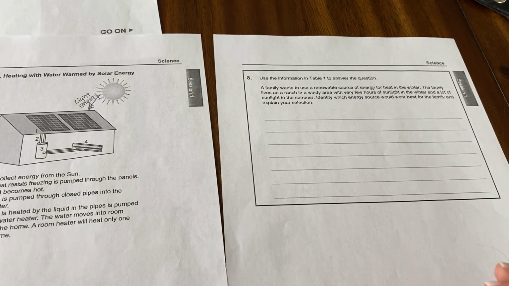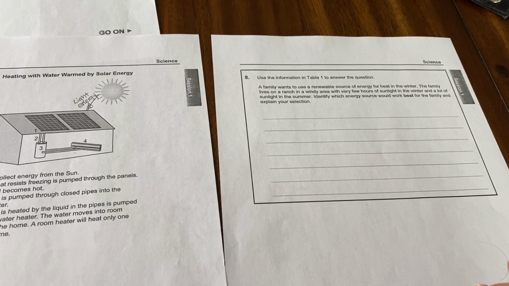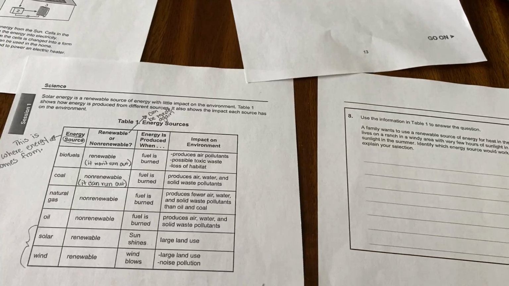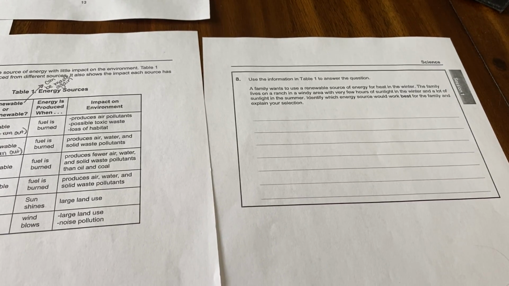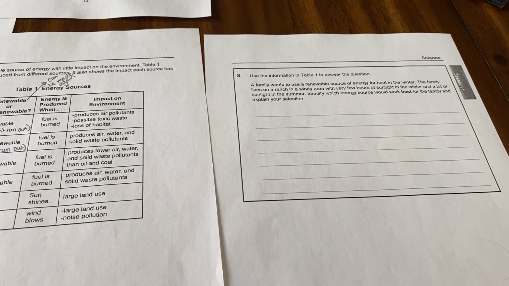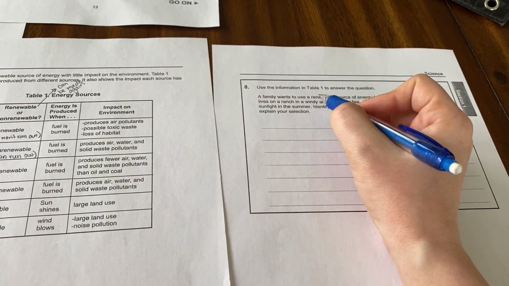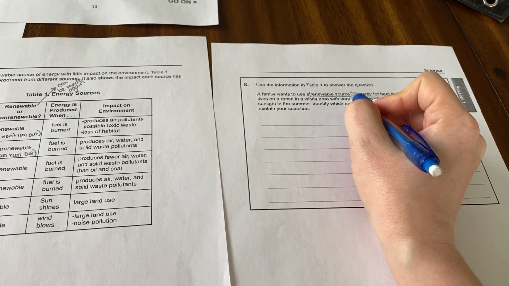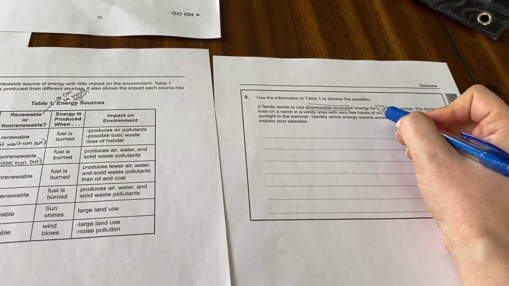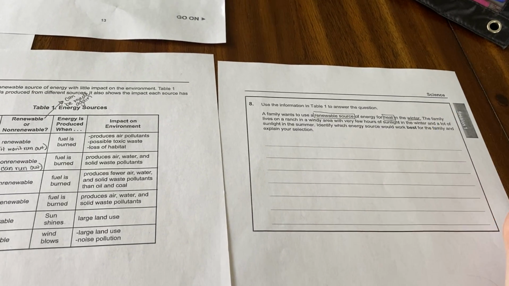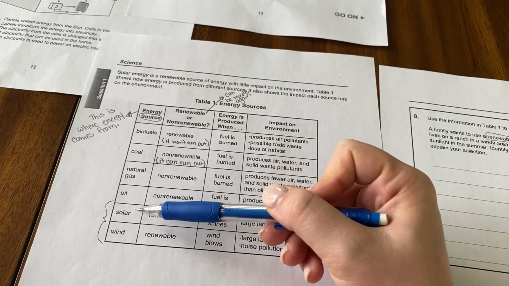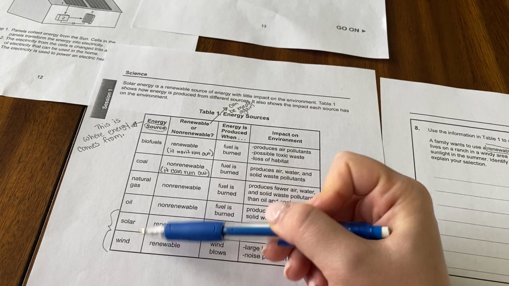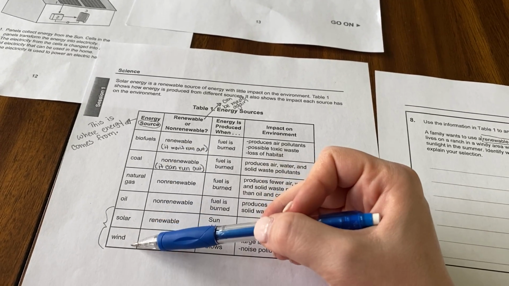All right, lastly, it says use the information in table 1 to answer the question. So again, I'm gonna pull my table 1 source. Okay. It says a family wants to use a renewable source of energy for heat in the winter. Okay, so good information here. They want to use a renewable source for heat that's in the winter. Okay, so in our table, we only want to look at our renewable. Well, that's solar, that's wind, and that's biofuel. So we only have 3 options here that we can look at.